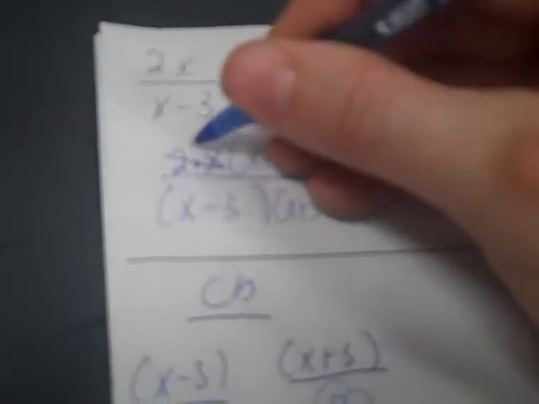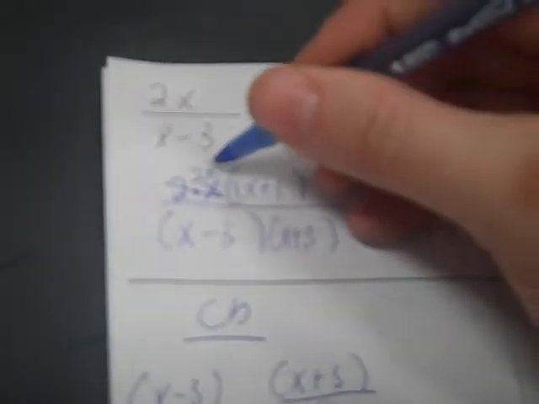And this is going to be miserable, okay? Now everything has its own thing, okay? All right, so first, 2 times x is 2x, okay? Then I distribute, and the bottom can be disregarded. So 2x times 1x is 2x to the second. 2x times positive 3 is plus 6x.